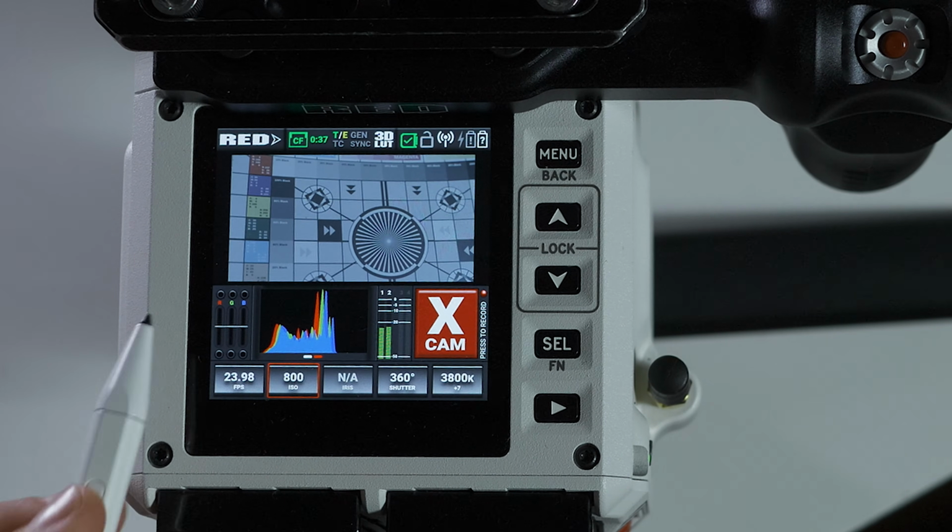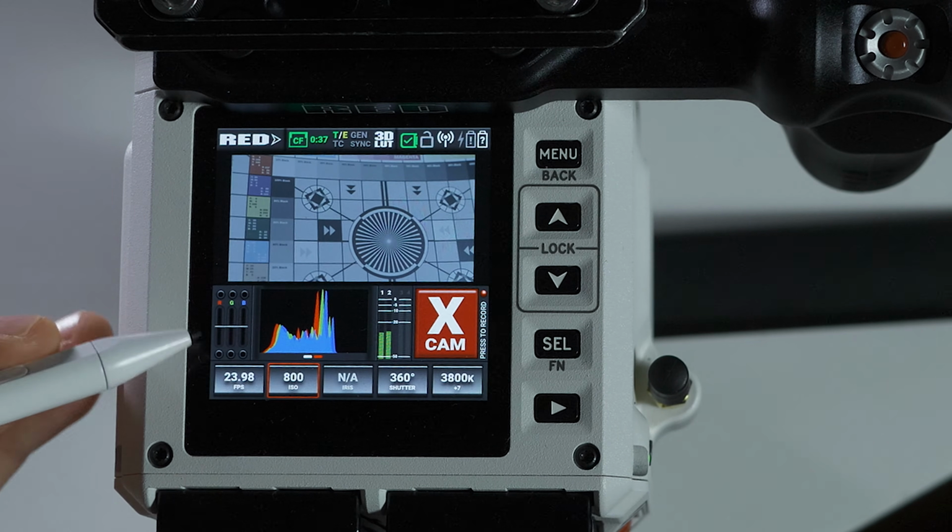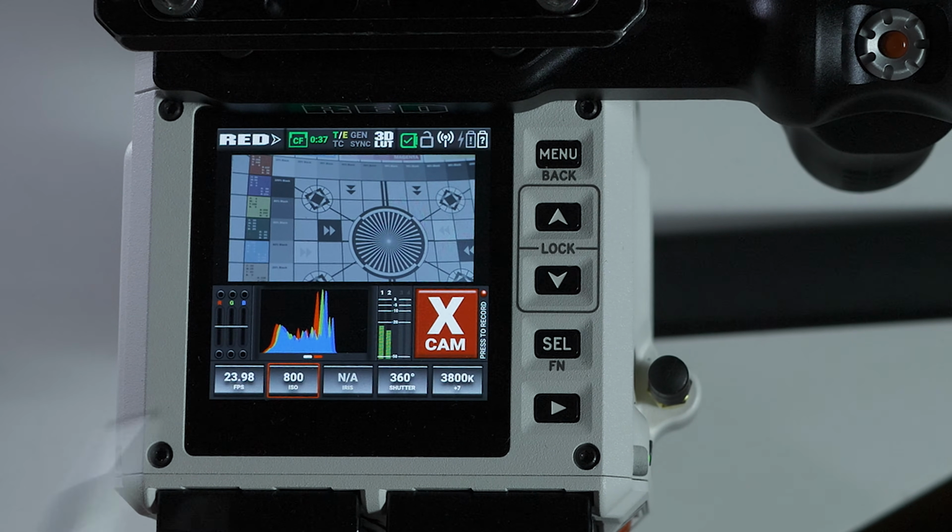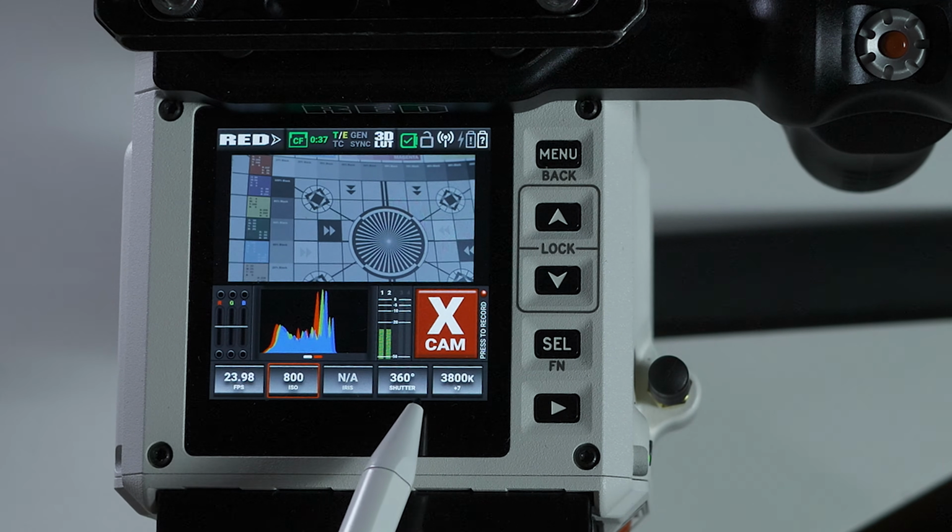So right now we're looking at this and we see, okay, everything seems to be perfectly exposed. None of our traffic lights are on. We have none of the goalposts getting filled up. Our histogram is living in the middle. We're pretty good here, right? And you'll notice we are on a 360-degree shutter angle and 800 ISO.